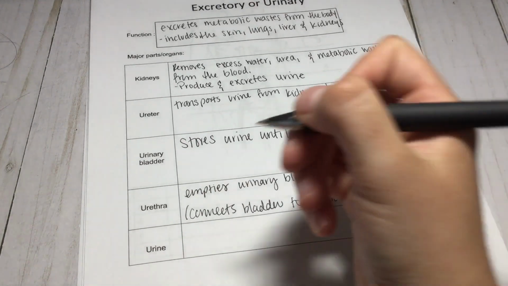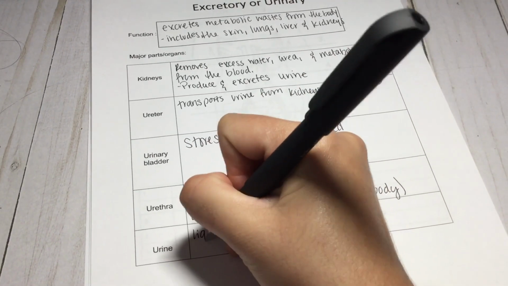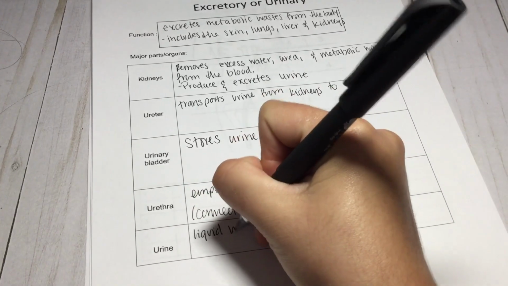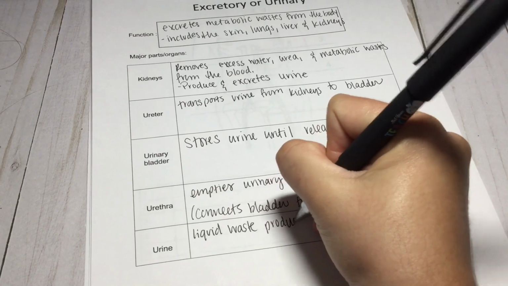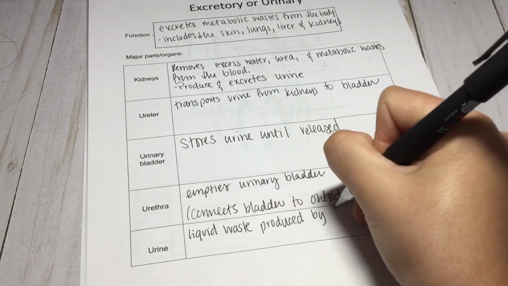And then urine is the liquid waste produced by kidneys.